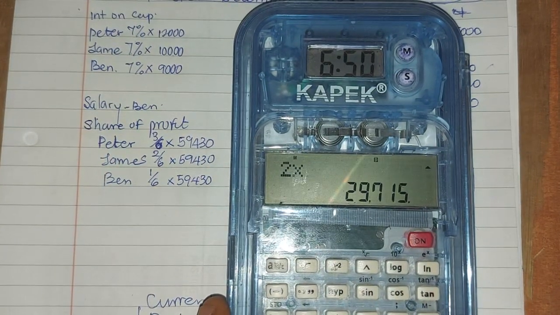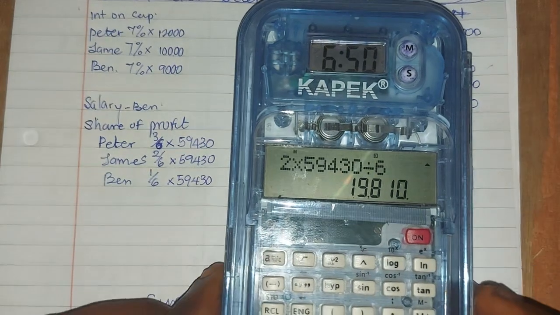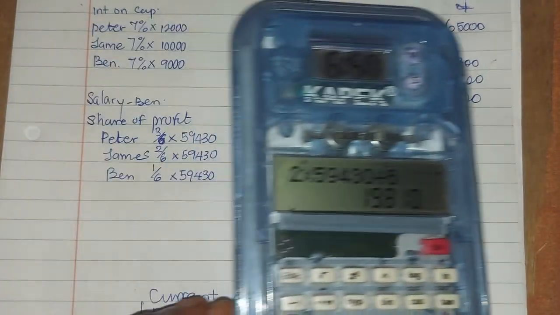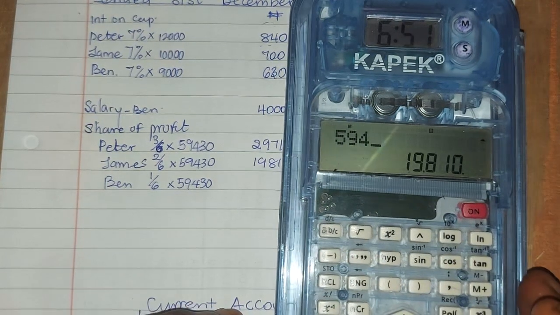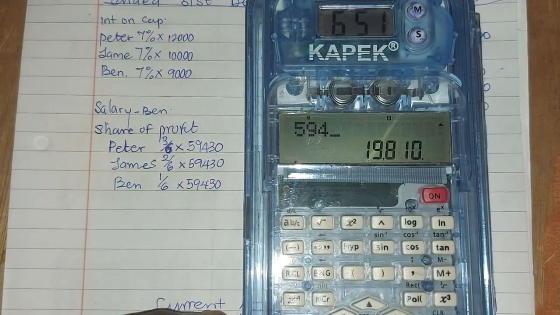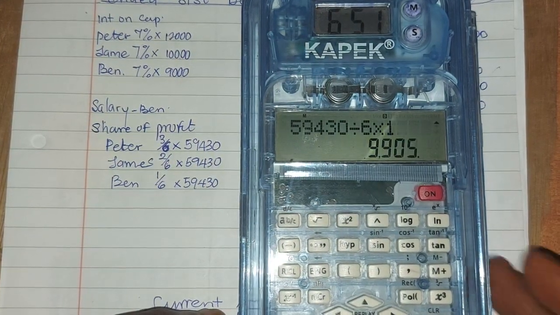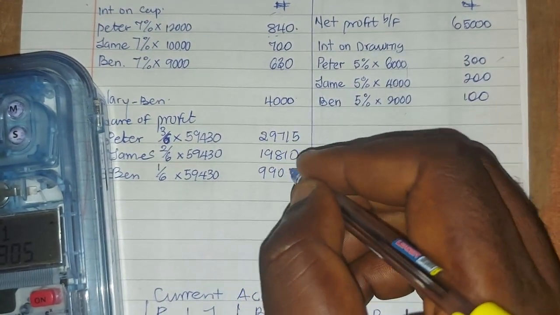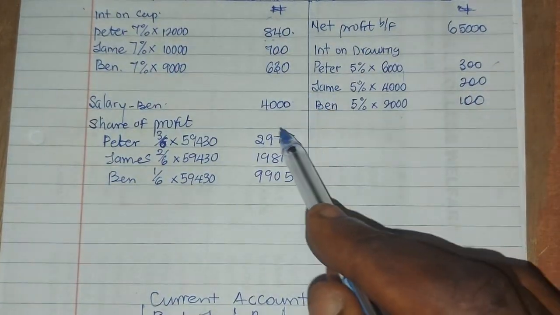That is 29,715. All right, so we have 2 multiplied by 59,430 divided by 6. That is 19,810. Then we have 59,430 divided by 6 times 1. Okay, that is 9,905. Then the appropriation account has been debited.